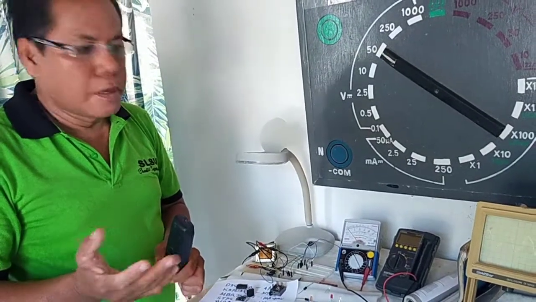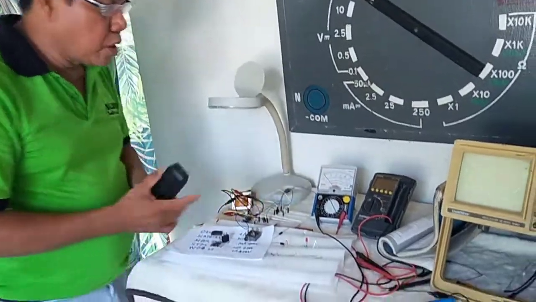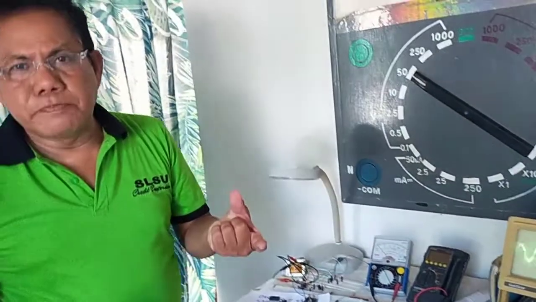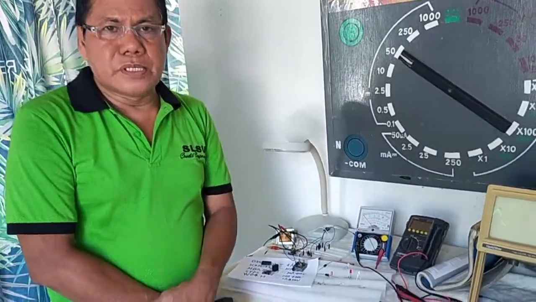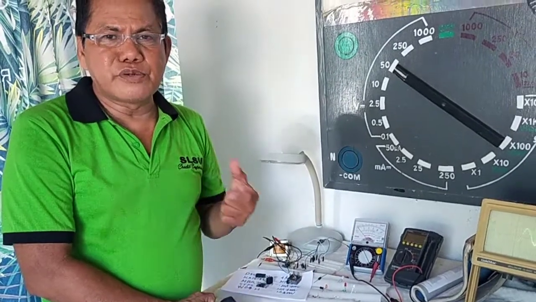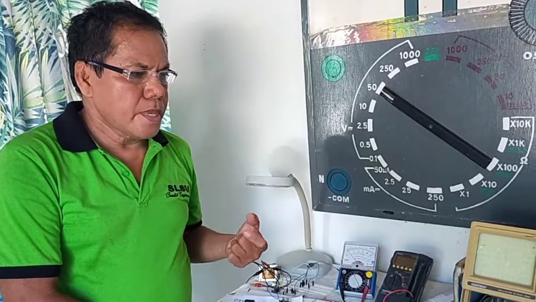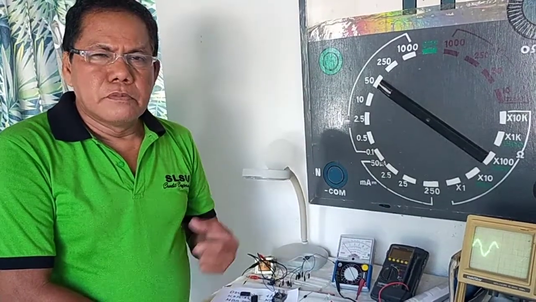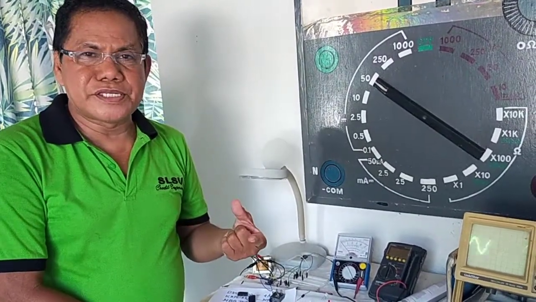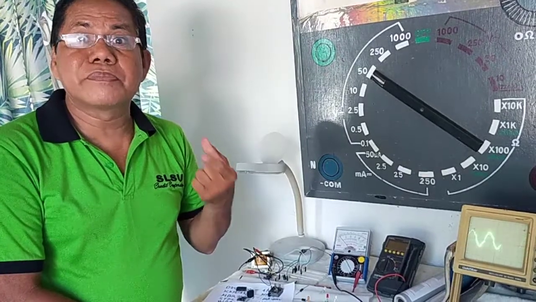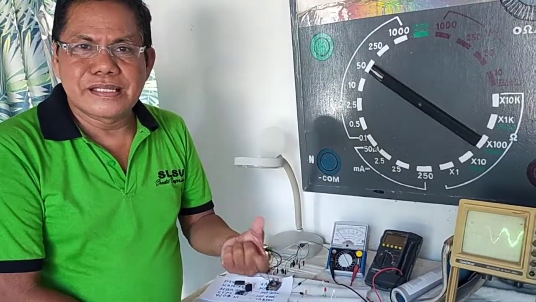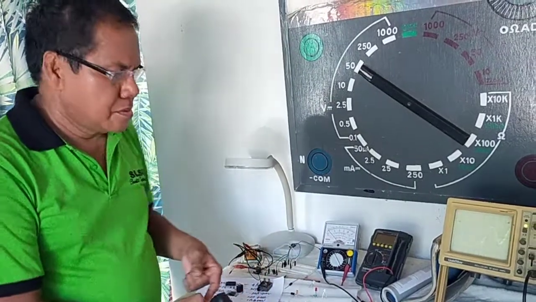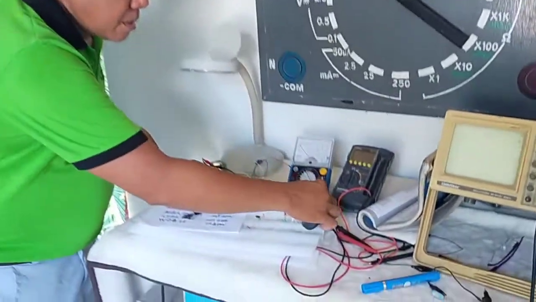Because what is visible color, like blue, red, yellow, the visible range or the visible frequency are ranging from 4.7 terahertz up to 7.5 terahertz. Very high frequency. No? Okay.